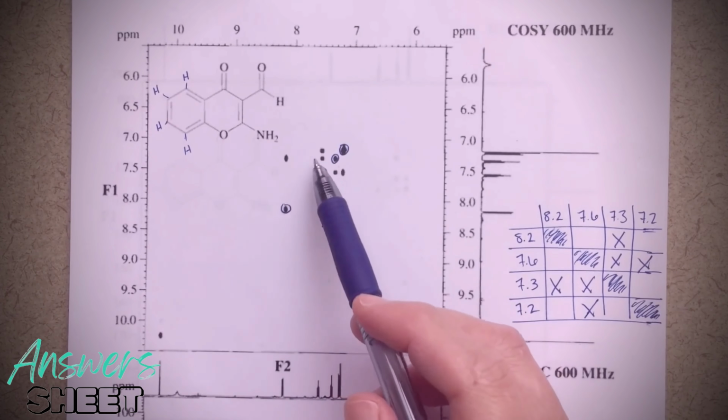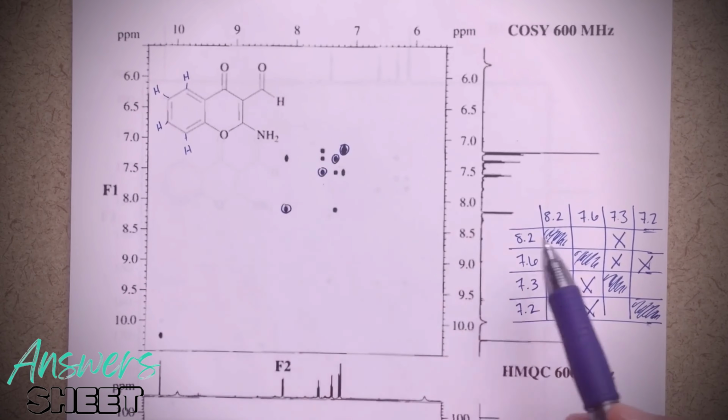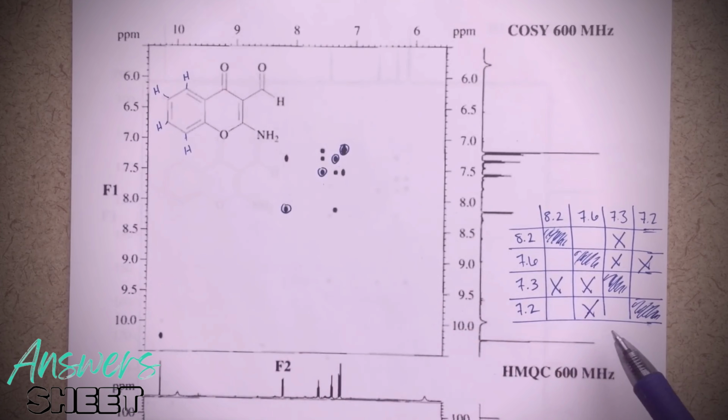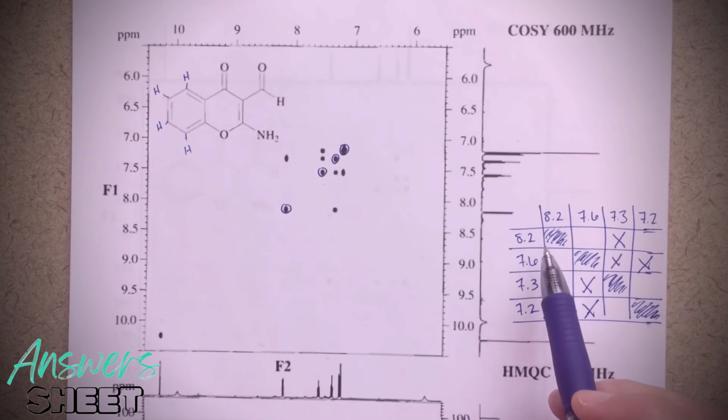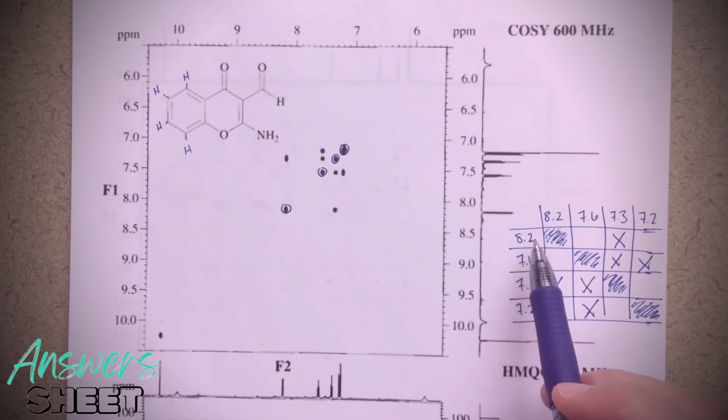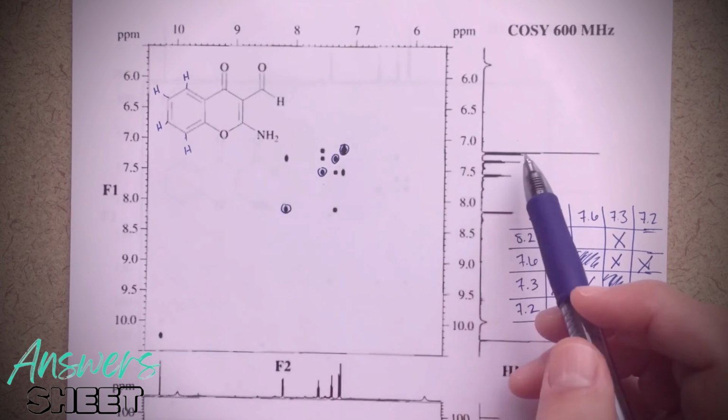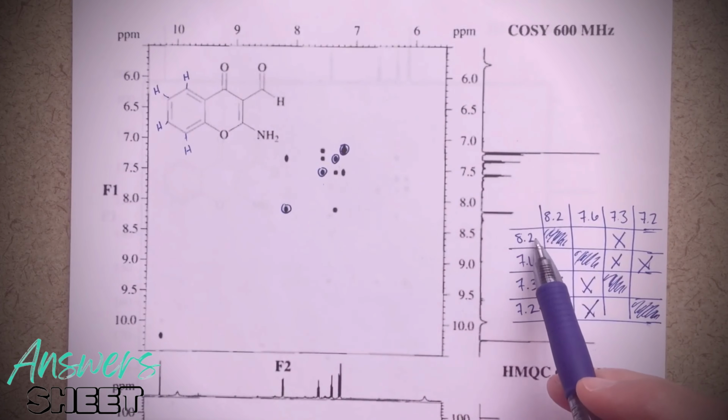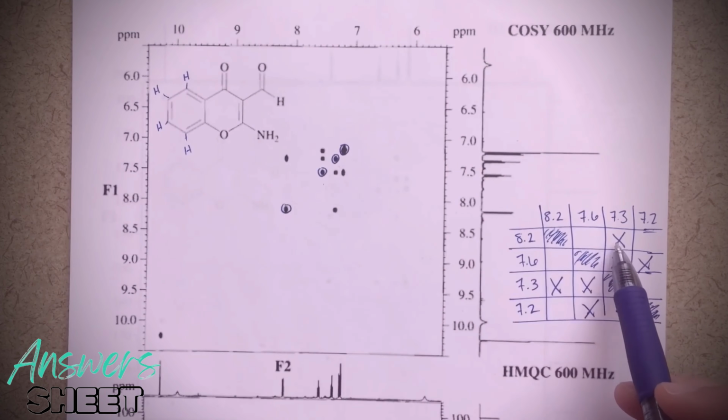And this sort of mirrors what I have here, right? I've got 3 peaks here, I've got 3 peaks here. That's sort of what we're seeing here. But this, I think, is just an easier way for me to visualize what's going on. So this 8.2 peak, what that's telling me is that whichever signal corresponds to the 8.2 peak, it's only correlating with one other signal at 7.3.